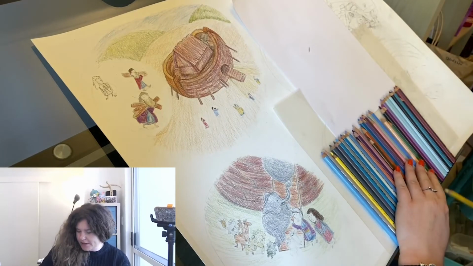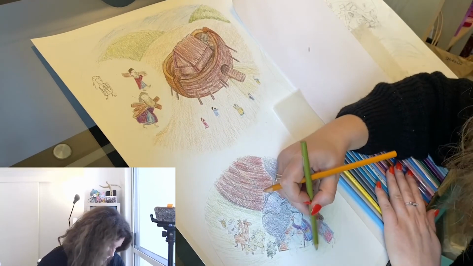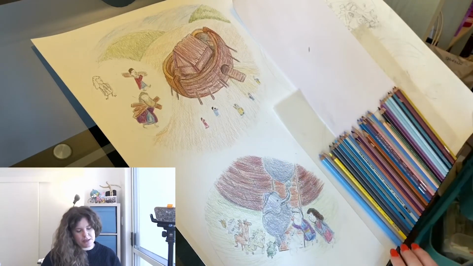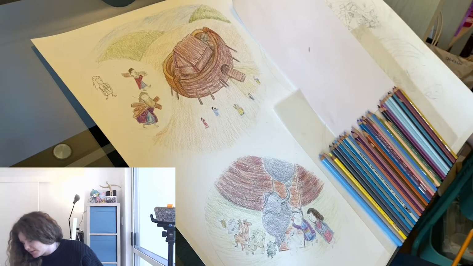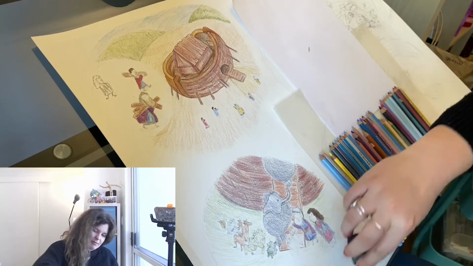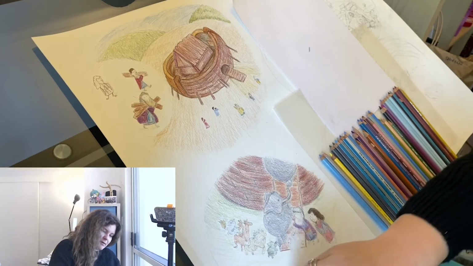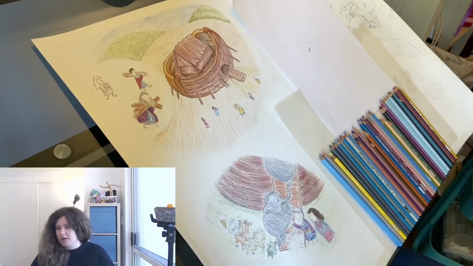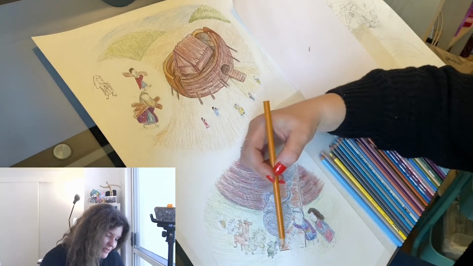So yeah, so she's probably not gonna make it as wide, because I don't know what I was thinking to make it that wide, but yeah, it's a bit too wide of a circle. So Noah built this.